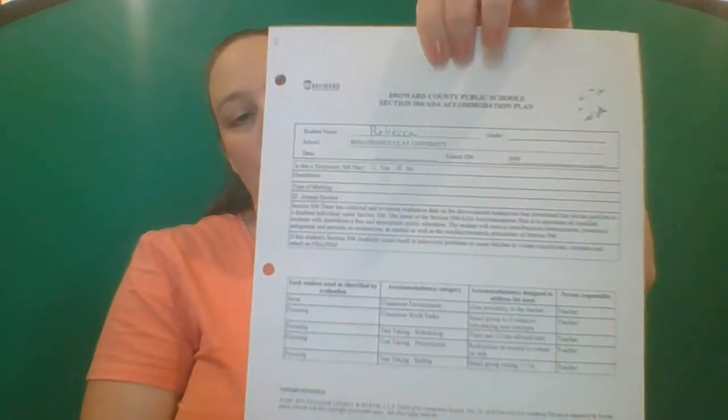So let me go ahead and go through these. The first one I'm going to go over is a 504. 504s are more simple. And if you don't understand the difference between an IEP and a 504, please go to Paradise Pros. There is an article there separating the two and giving you a better idea of what each one is. So for a 504, you're going to get a single page, maybe it'll be double.